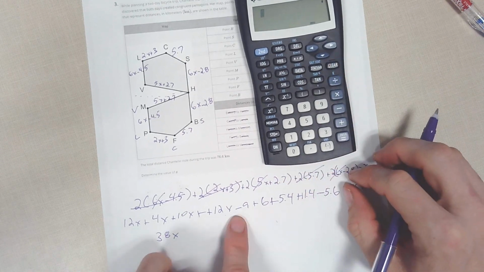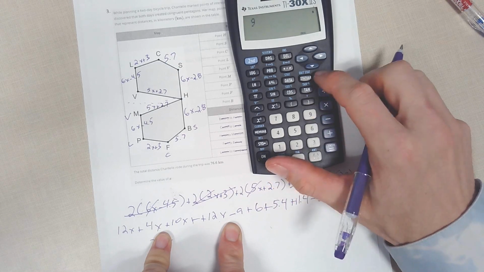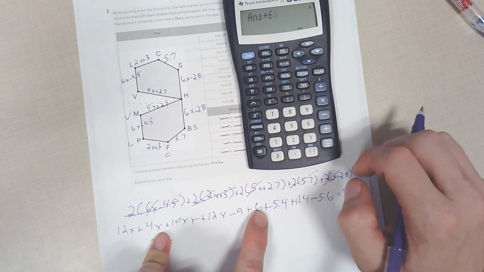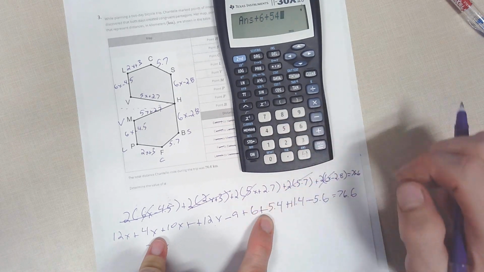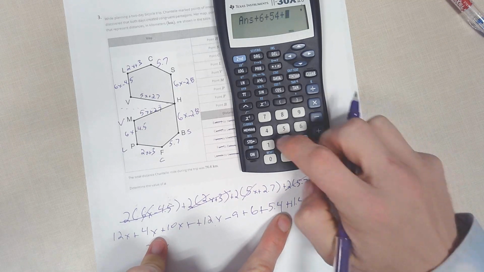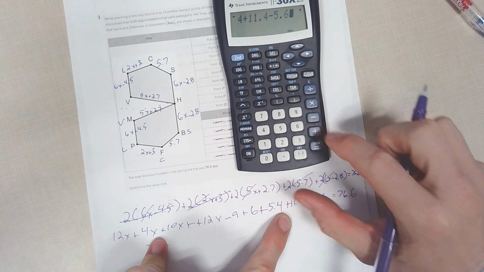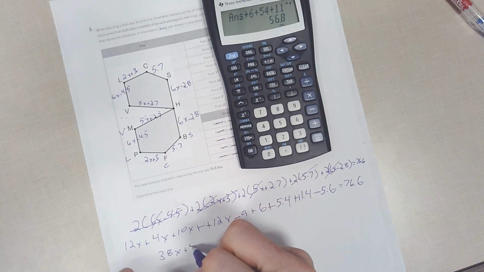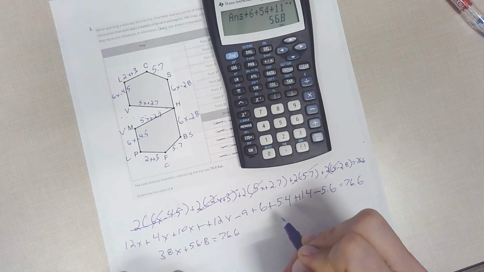And then we got negative 9 plus 6 plus 5.4 plus 11.4 minus 5.6 equals 56.8, plus 56.8 equals 76.6.